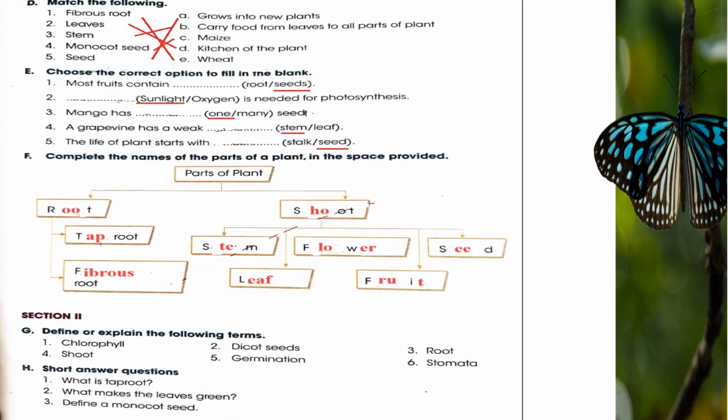First, fibrous root with wheat. Second, leaves with kitchen of the plant. Third, stem with B, carry food from leaves to all parts of plants. Fourth, monocot seed with C, maize. Fifth, seed with A, grows into new plants. Next, choose the correct option to fill in the blank.